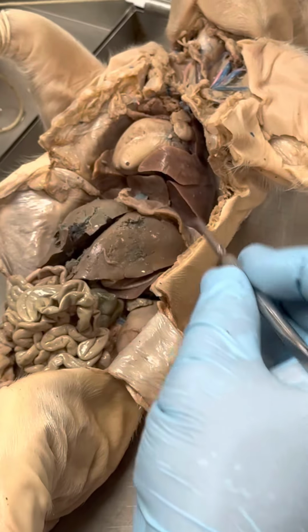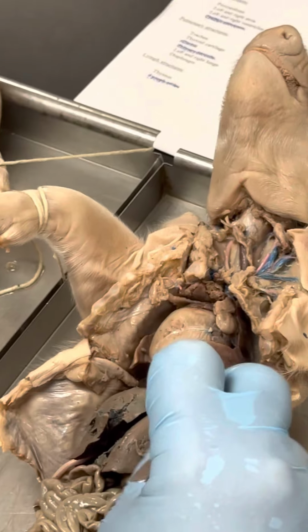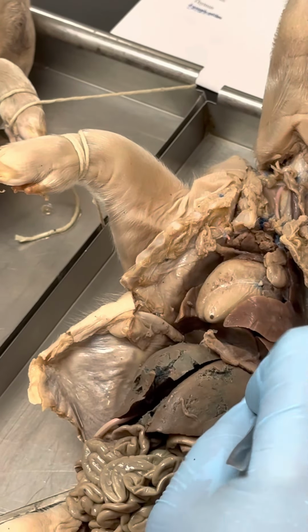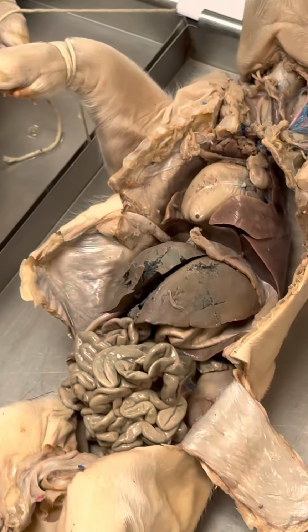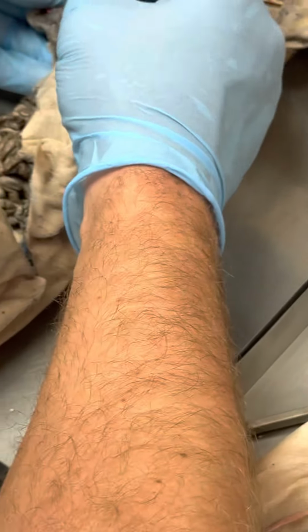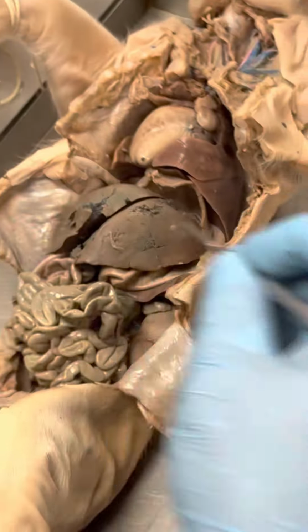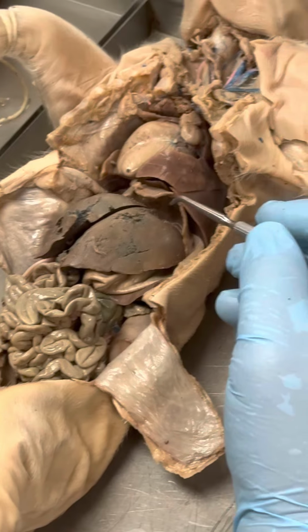Next, intercostal arteries and veins, intercostal in between the ribs. So if I poke in between the ribs, those are your intercostals. Intercostals. Intercostals. I was watching the cameras move.